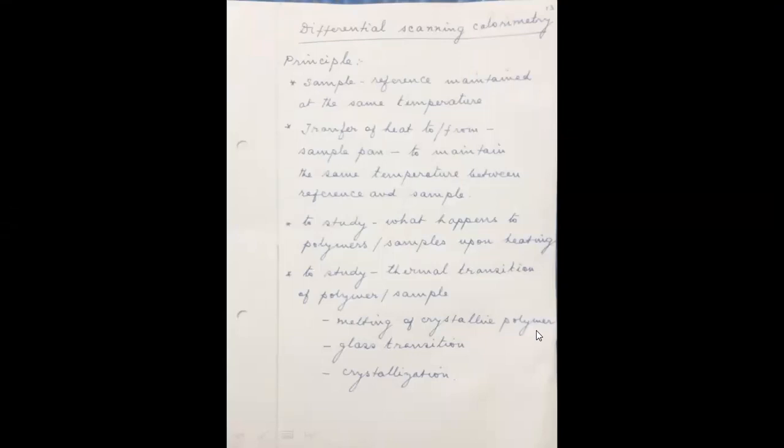You are going to maintain the temperatures of the test sample and the reference sample the same, which means that you are going to maintain the temperature difference between the sample and the substance at zero.